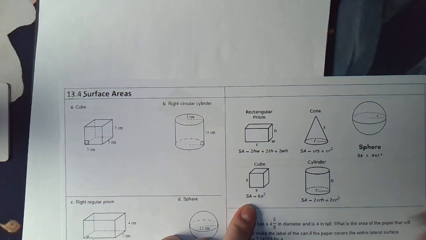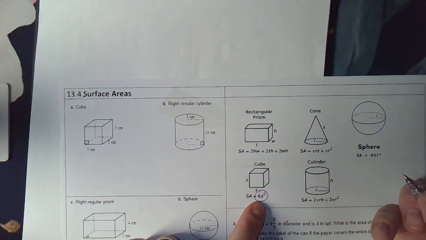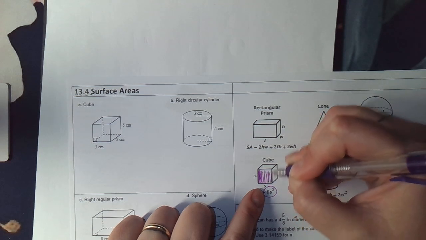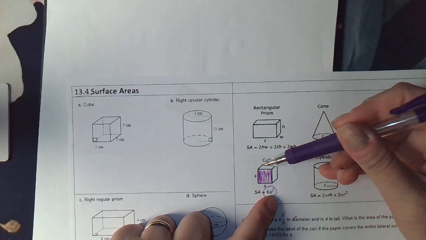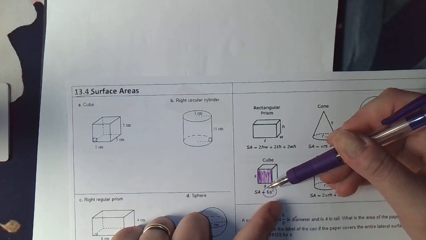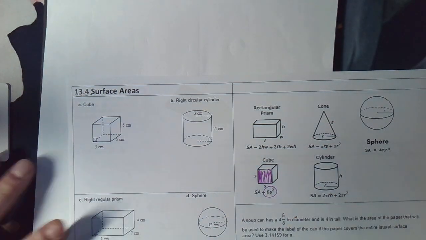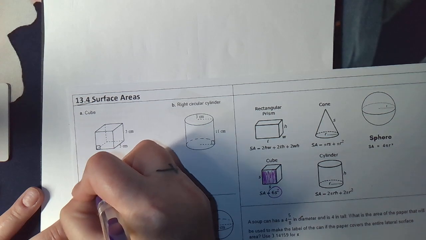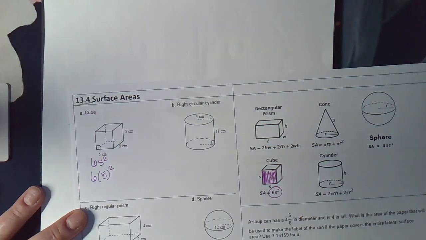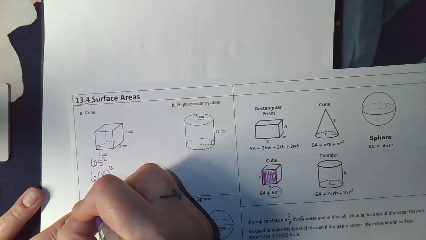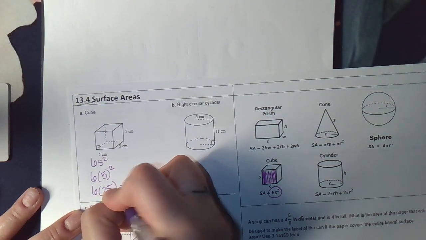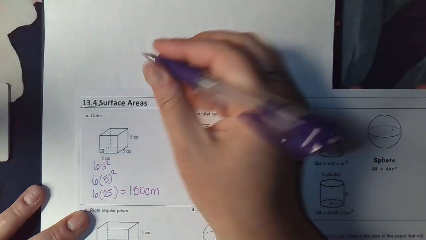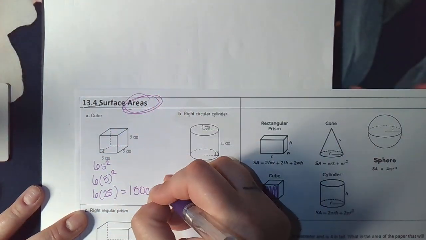Okay, so first let's find the surface area of a cube. Over here on the right, the formula says SA equals 6S squared. That's because you want to find the area of one of the squares, and that's S squared. But then there's 6 faces of a cube. That's where the 6 comes from. So, this is a cube, so we're going to say 6S squared, and that's 6 times 5 squared. PEMDAS says we do the 5 squared first, so 6 times 25, and that makes 150 centimeters, and we're still on area. So area is squared.